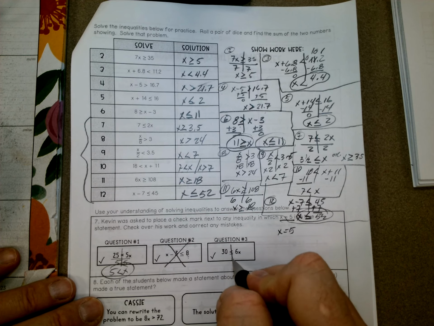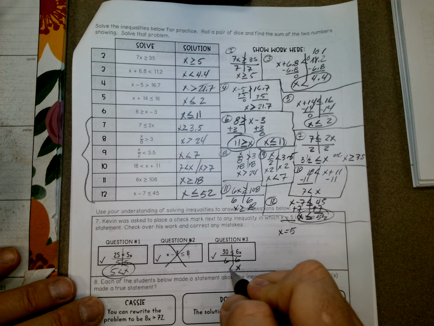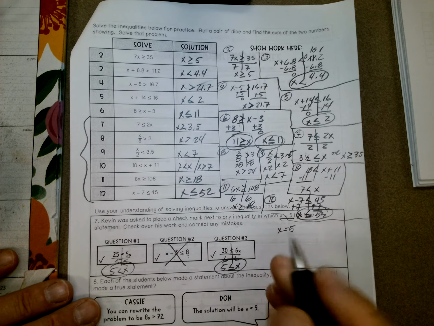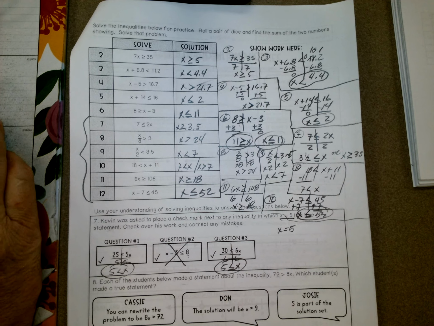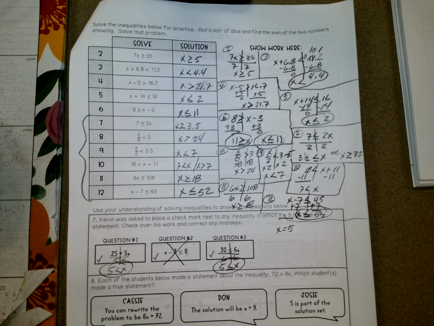And then here, let's see if this one will work. The inverse of multiplication is division. So 30 divided by 6 is 5, and the solution does work. So the ones that are correct are 1 and 3. This one is not.